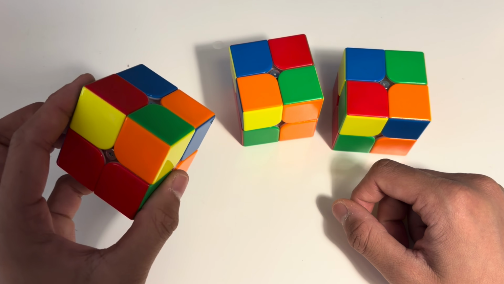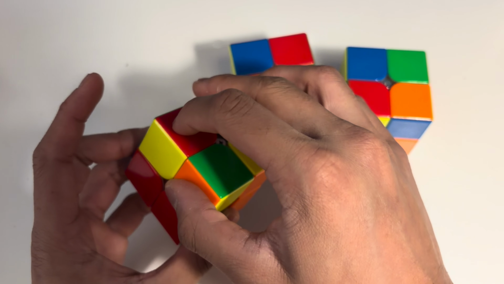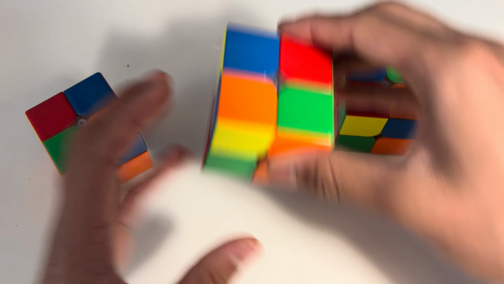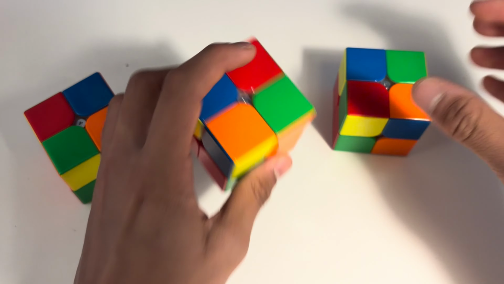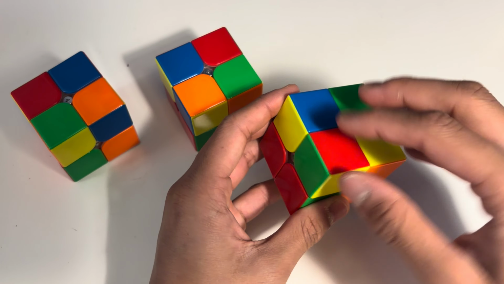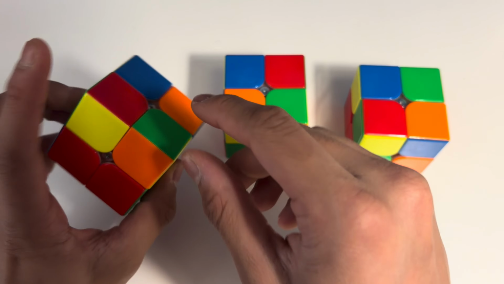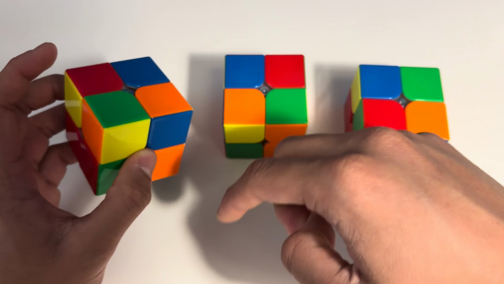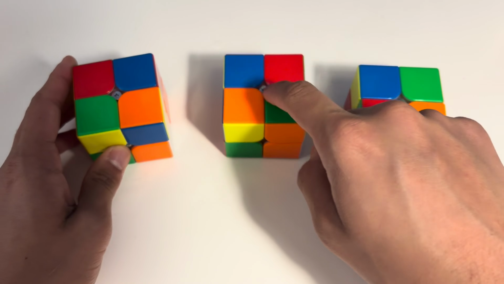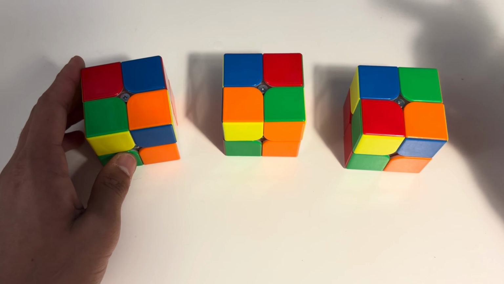So in this case, we have this is the kind of solved case, the pure case. This is the diagonal case. And then this one is the adjacent case. But the way I originally learned how to do this is, well, you can either look at twisting every corner and see what that gives you. So this is solved, diagonal, and adjacent, or a JPEM.